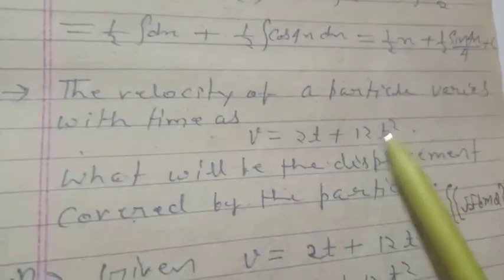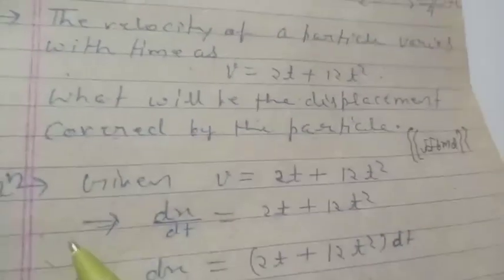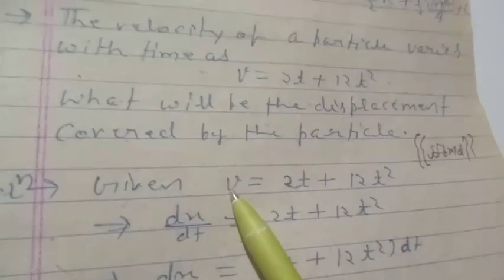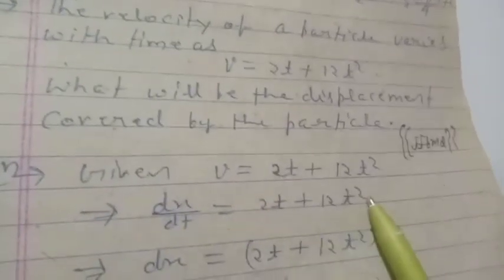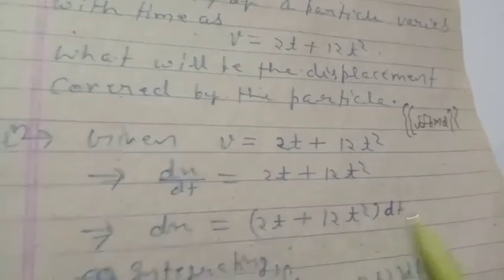One question: the velocity of a particle varies with time as V equals 2t plus 12t square. What will be the displacement covered by the particle? We have given V equals 2t plus 12t square. Now velocity is given as dx by dt. So we can write dx by dt equals 2t plus 12t square, so dx equals (2t plus 12t square) into dt.